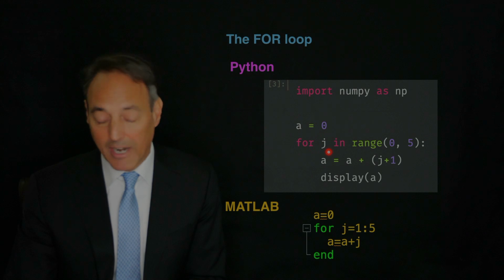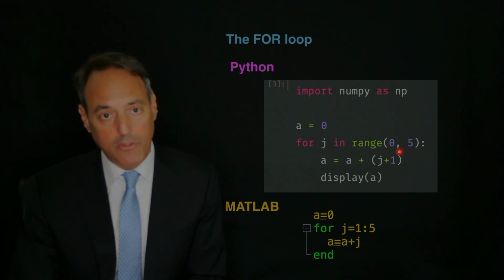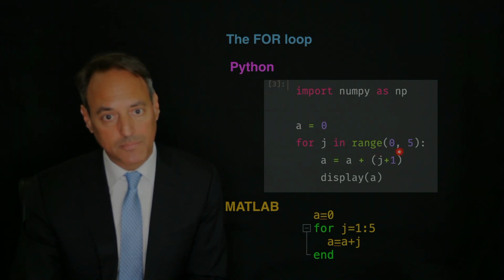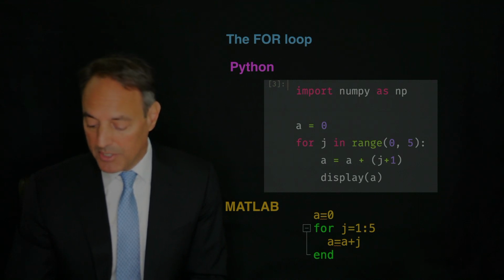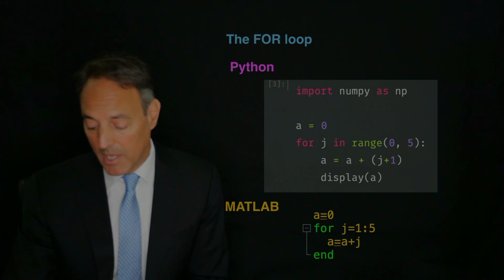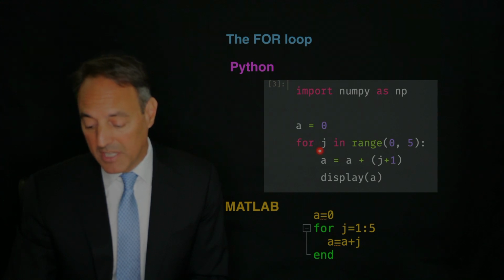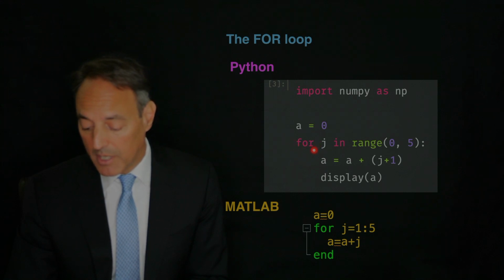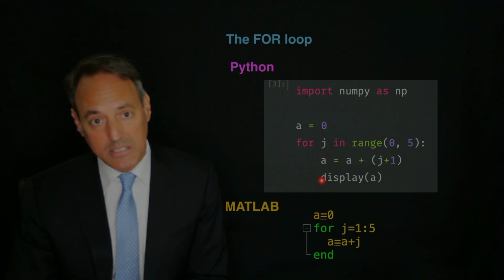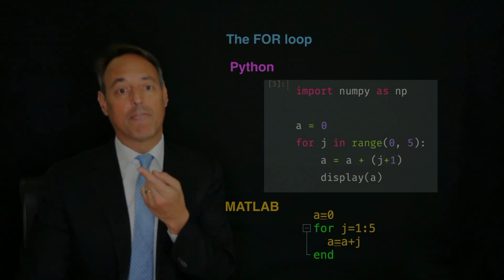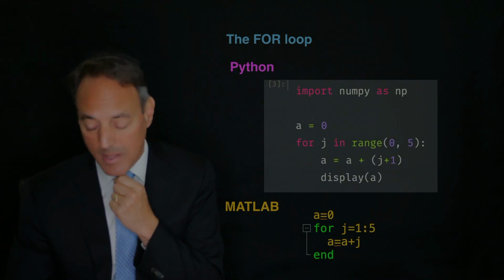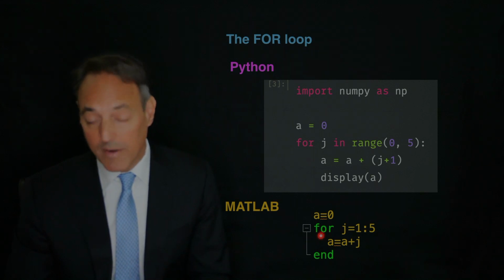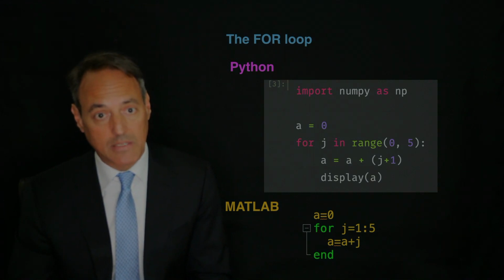Tell it some variable and tell it to walk through that variable a certain number of times. MATLAB is similar, and here, notice the difference between Python and MATLAB. In Python, the indentation matters a great deal. So when you do a for loop, when you're in this indented space, it means you're in that for loop. Okay? There's no end statement to it. MATLAB puts an end to it.